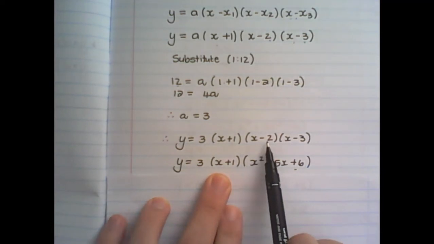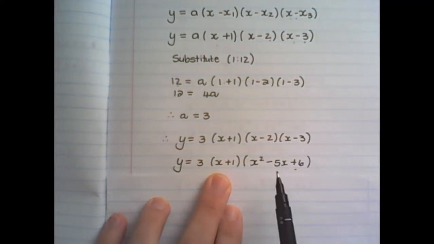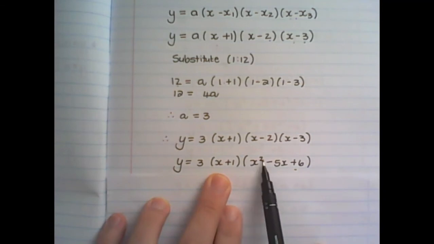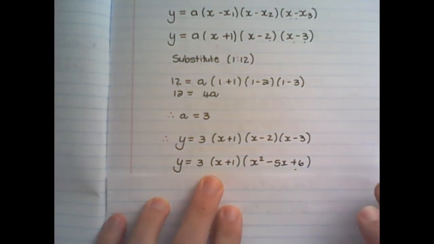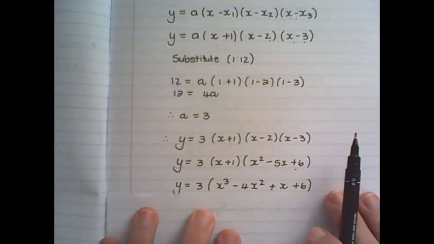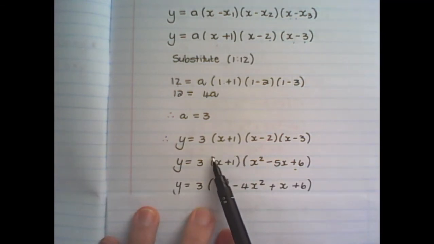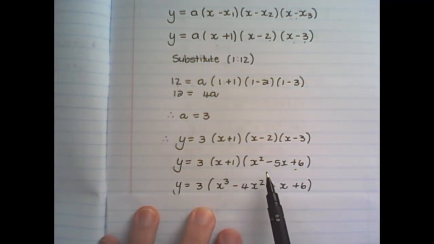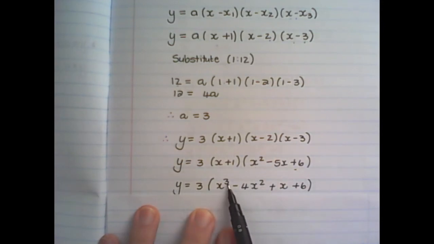So I have (x minus 2) times (x minus 3), which will become x squared minus 5x plus 6. And then I multiply (x plus 1) with (x squared minus 5x plus 6), and I get x cubed minus 4x squared plus x plus 6.